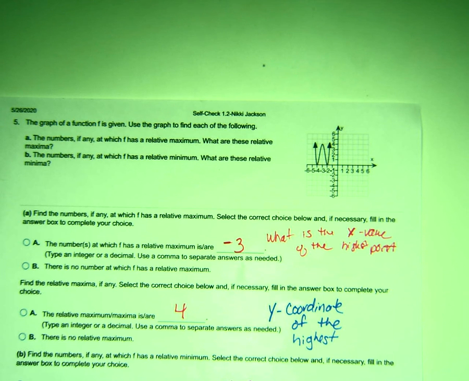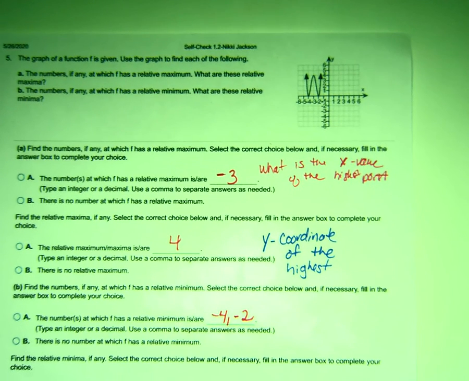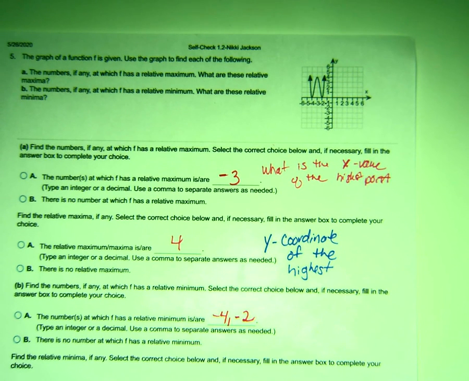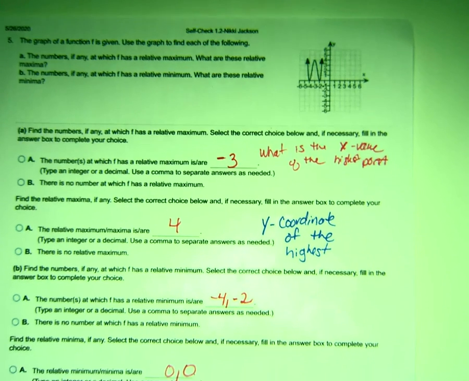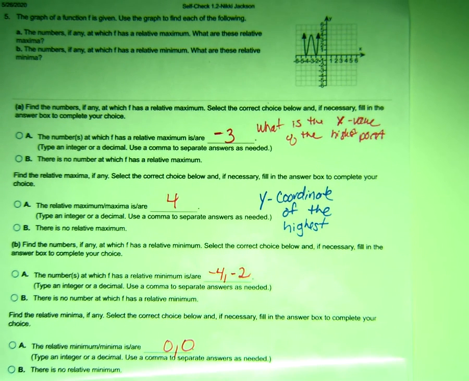Your second one is at negative 2. And since they're not crossing the axis, it's 0. So for part B, the numbers at which f has a relative minimum are what we just stated: negative 4 and negative 2. But since there is no y value, the relative minimum is going to be 0 and 0.